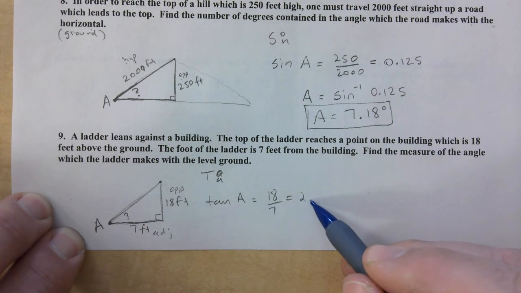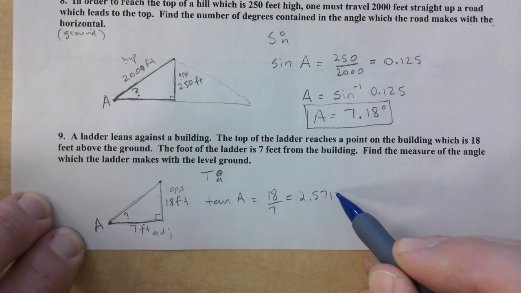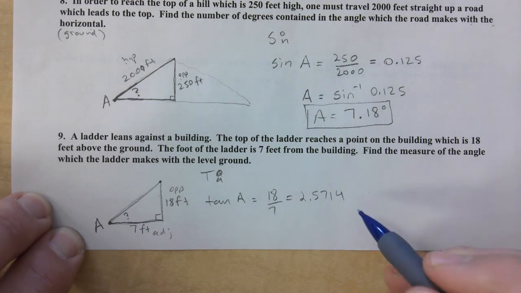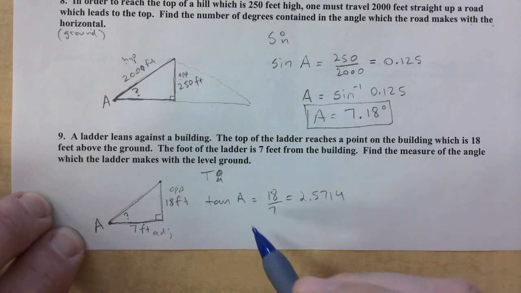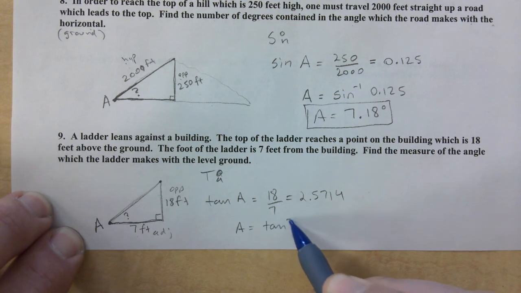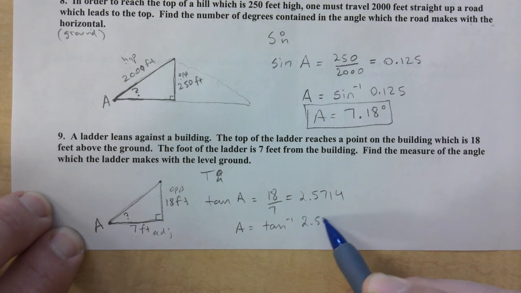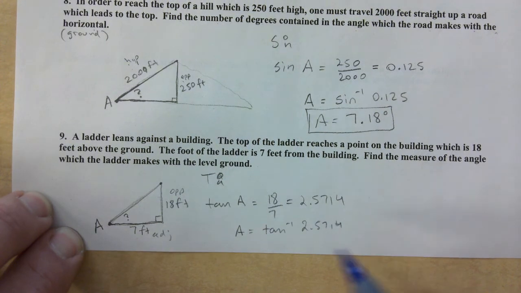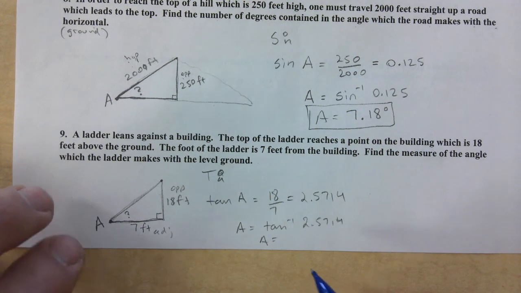That's 2.5714. This actually keeps going, right? But then we say, hey, A is going to be tan inverse of 2.5714. And that is 68.75.